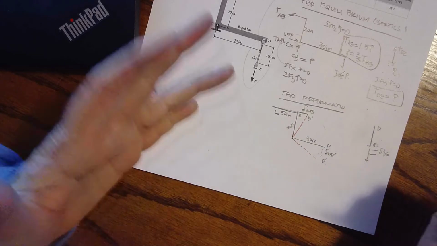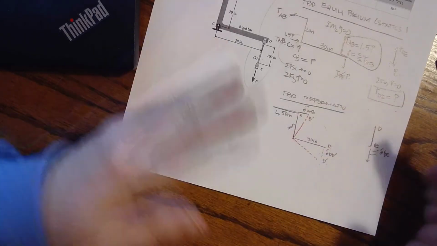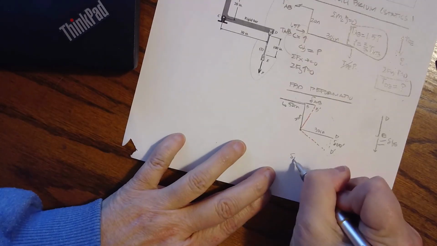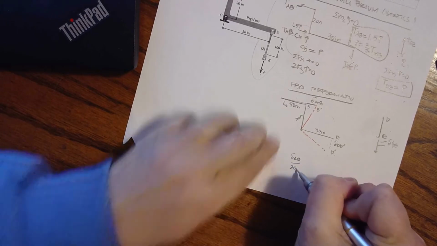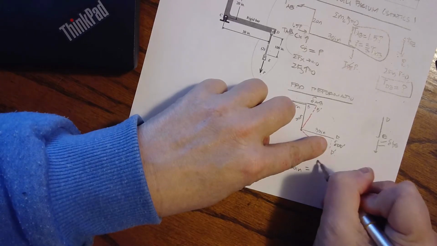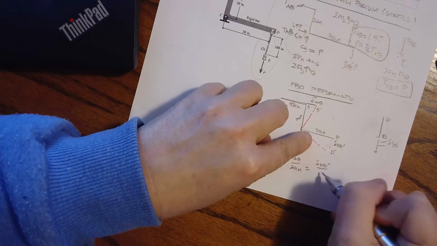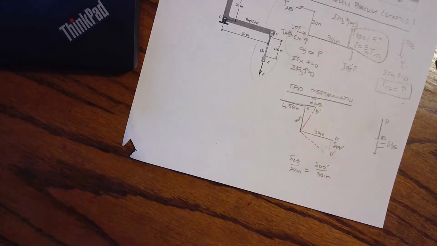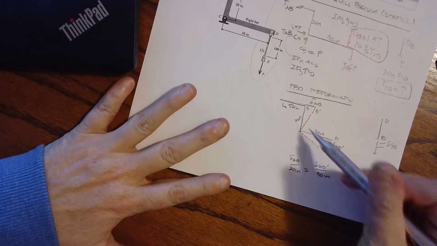Again, I can use similar triangles, just like if it's straight. I know that delta AB is to 20 inches as delta DD prime is to 30 inches, and that's how I can get the relationship between these.